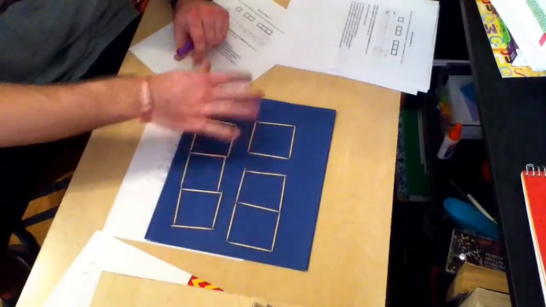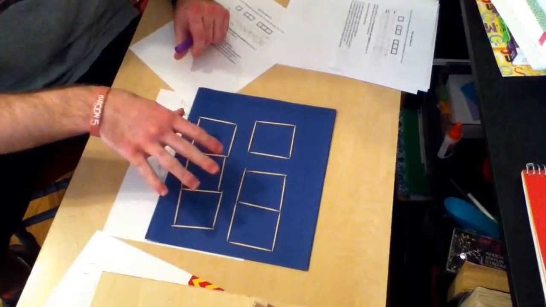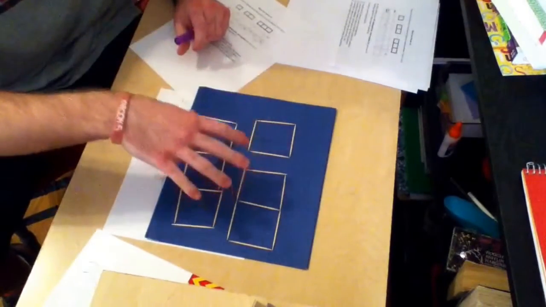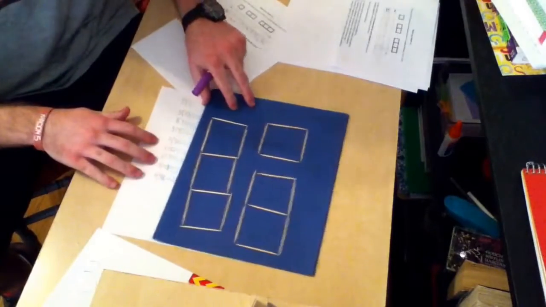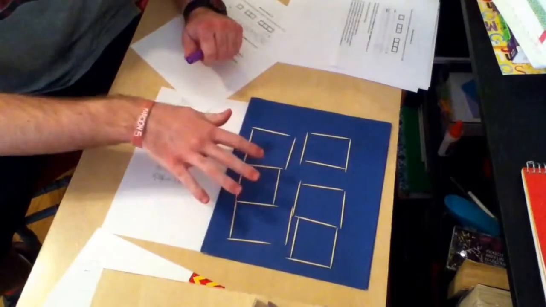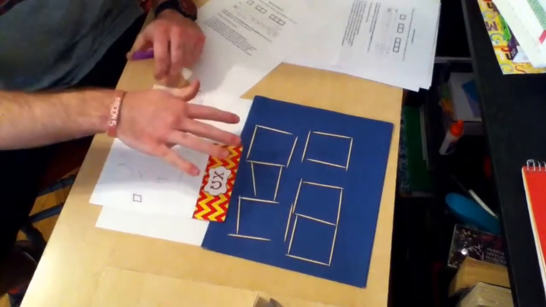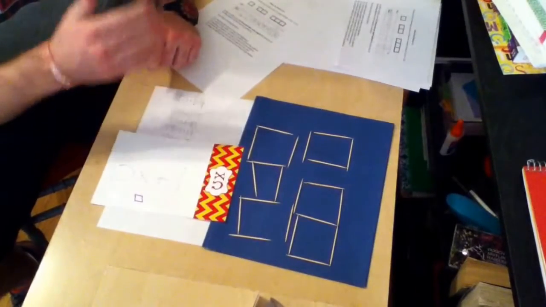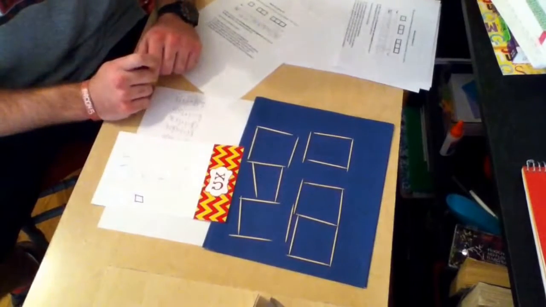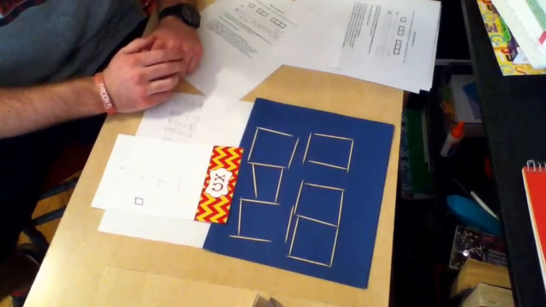So number of squares in relation to the number of sticks in each. Once we figure out what's changing, we can create an algebraic rule and apply it to our pattern and use it to fill out a table and figure out any number of variables that we want to.